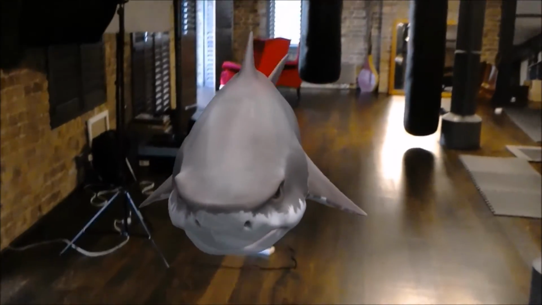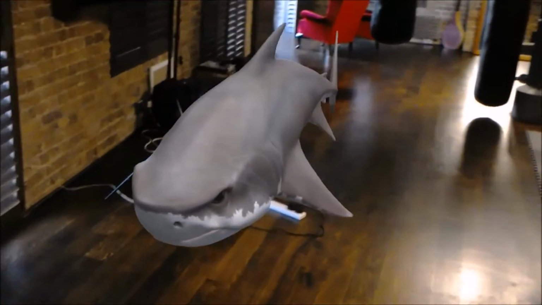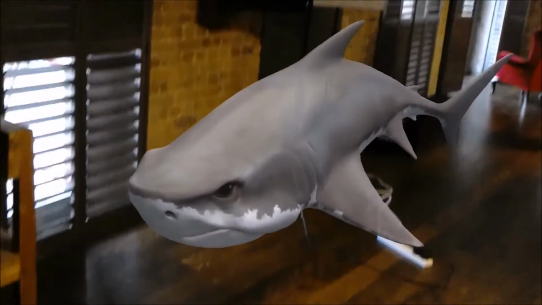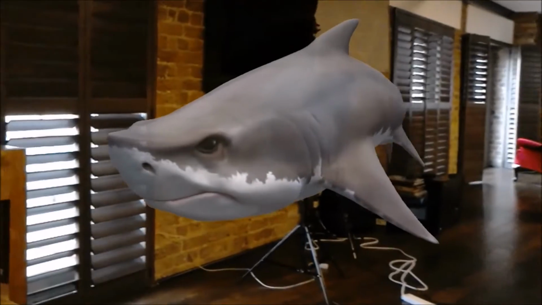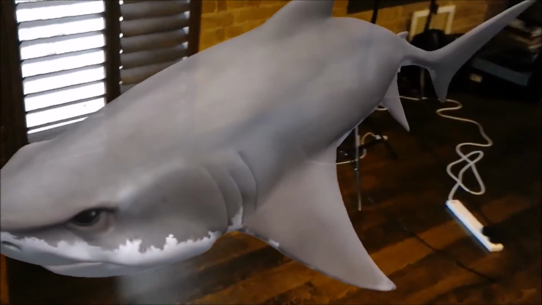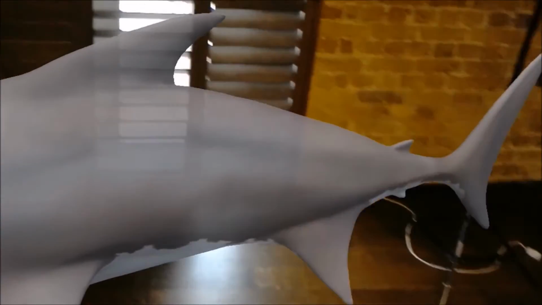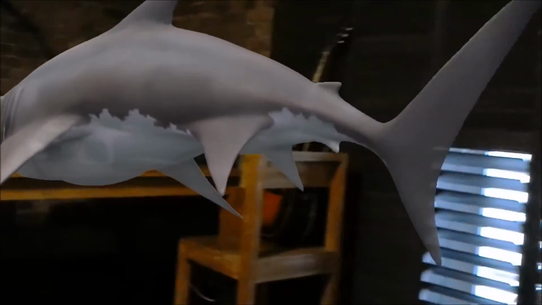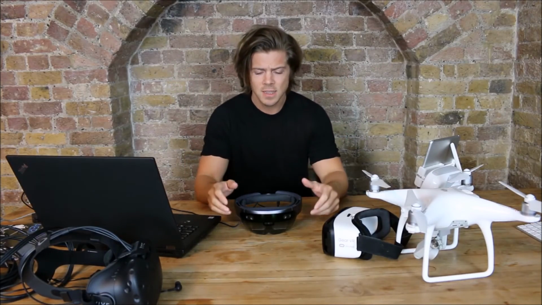So I'm going to try and keep this in my field of view and also try and keep relatively still. But here's to give you an idea of the quality. Whoa! Incredible, huh? The possibilities for AR are endless.